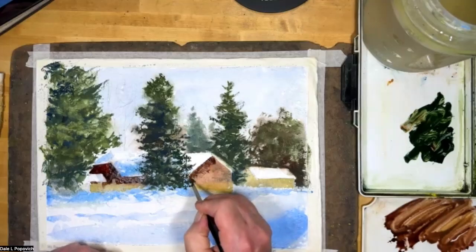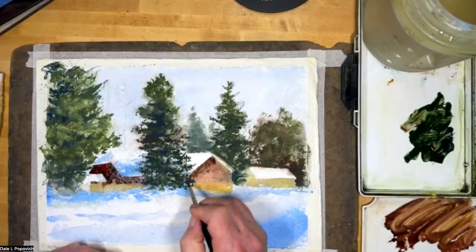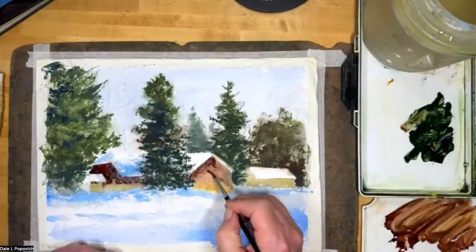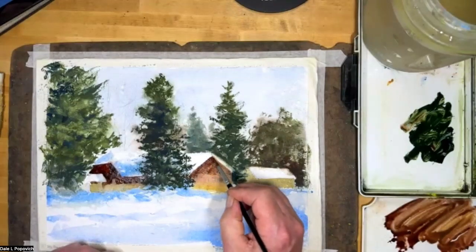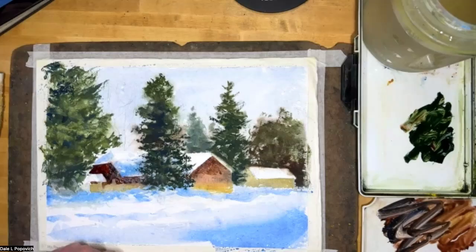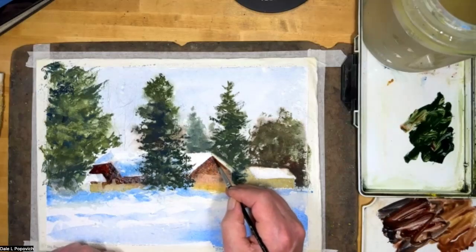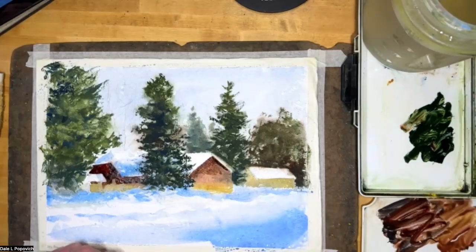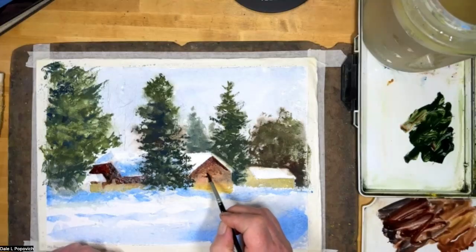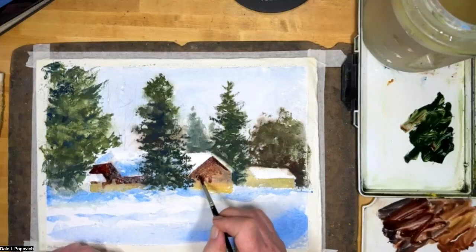And this is a little bit darker in here. Cover that up. I'm going to make this a little bit darker up near the eaves here, where we get a cast shadow. And painting around the door and the window that I put in.